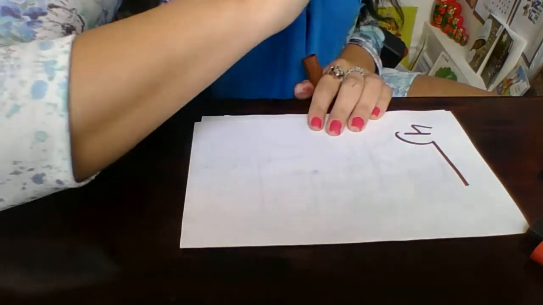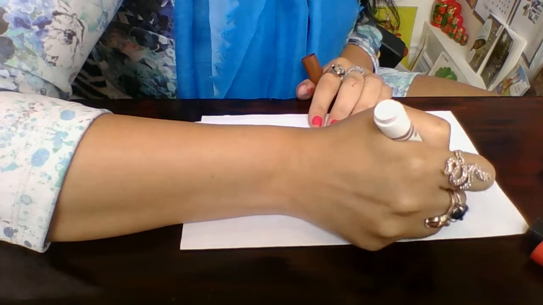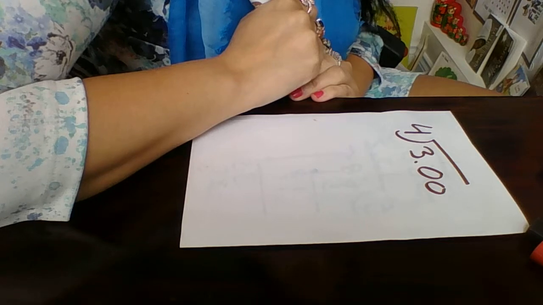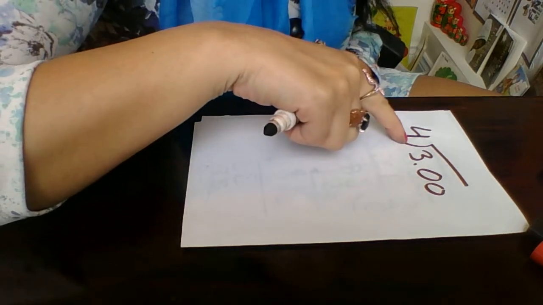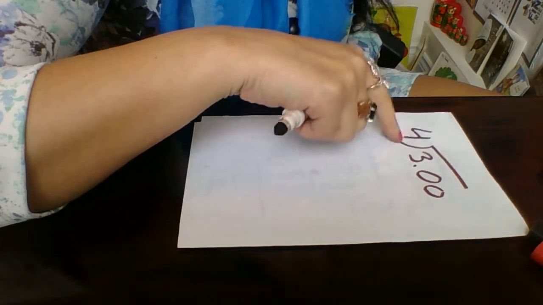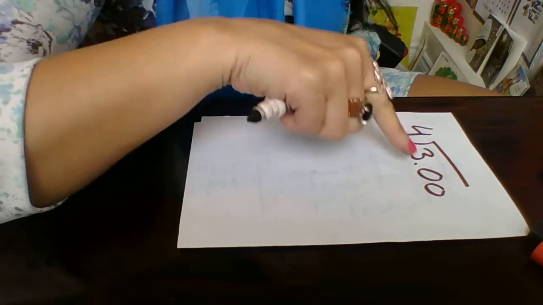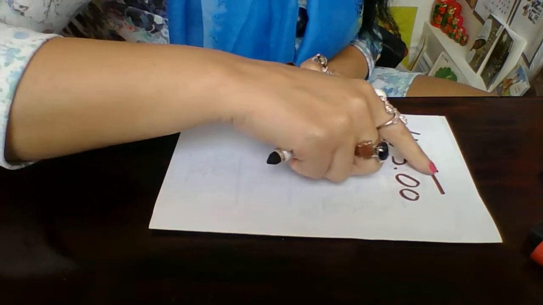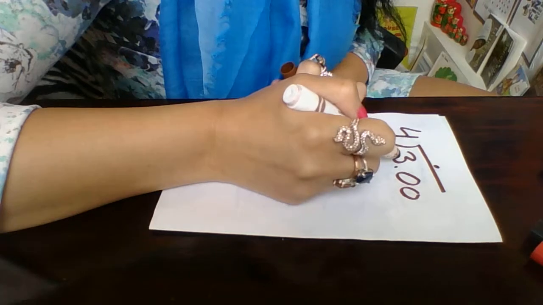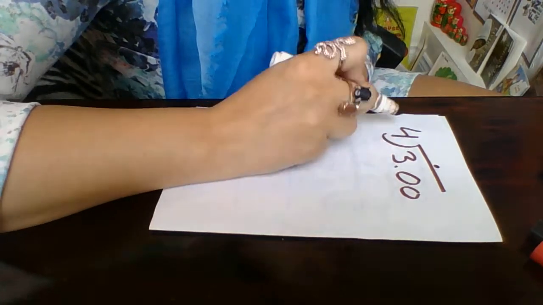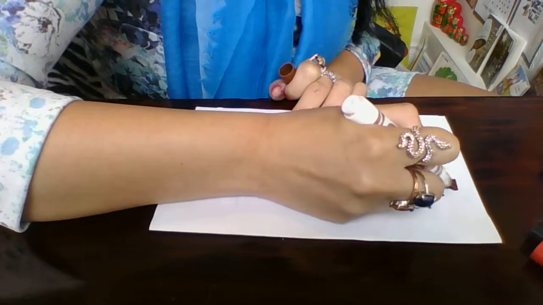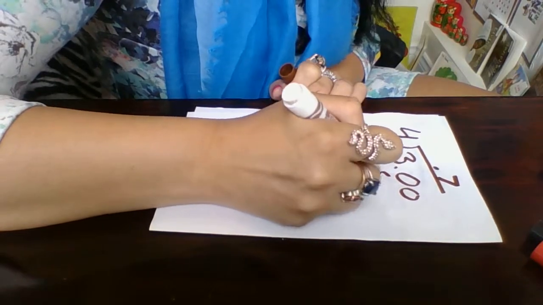4 divided into 3.00. What do I do? Nothing. Remember, the decimal is already assumed that it's there. So I don't have to do anything on the left side. I don't have to do anything on the right side. I just take my decimal here and plop it there, in between the 3 and the 0. 4 goes into 3 0 times. 4 goes into 30 7 times. 4 times 7 equals 28, and I subtract.